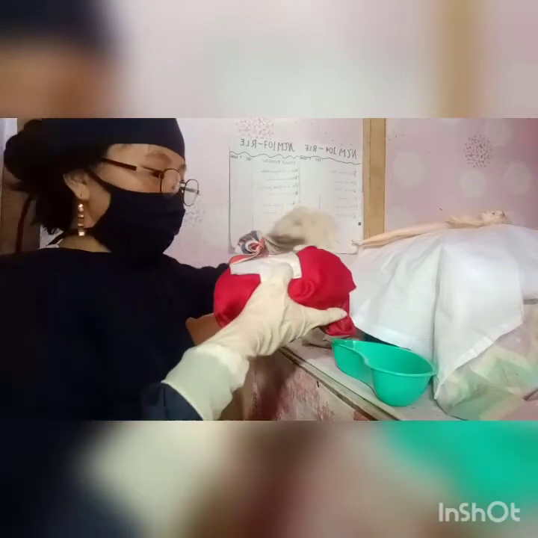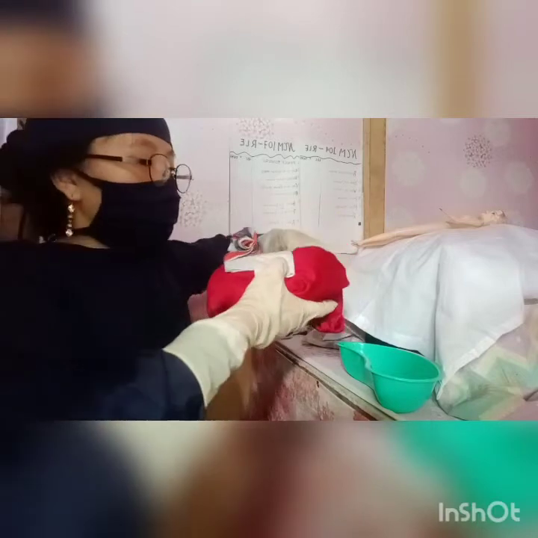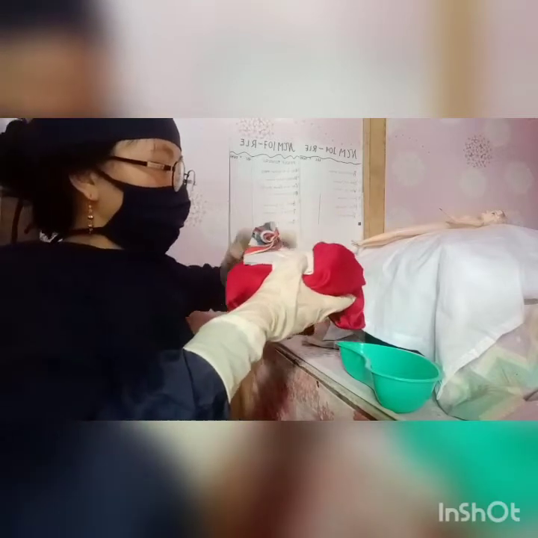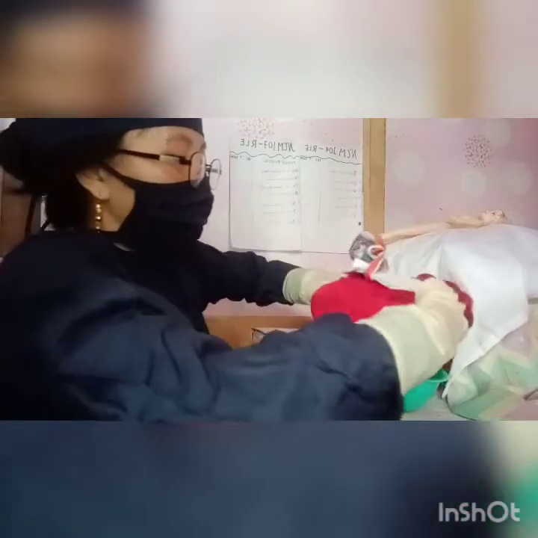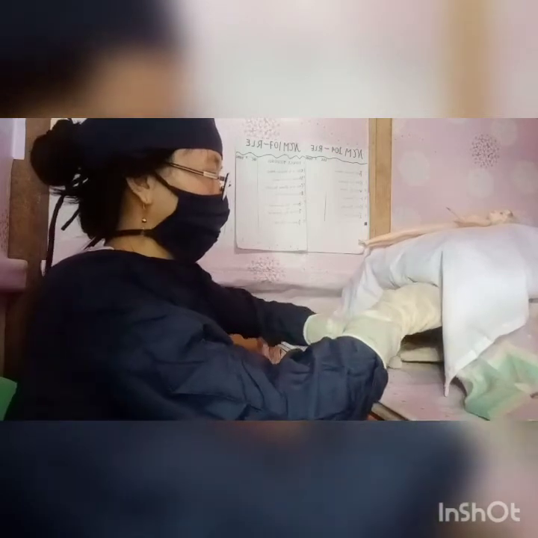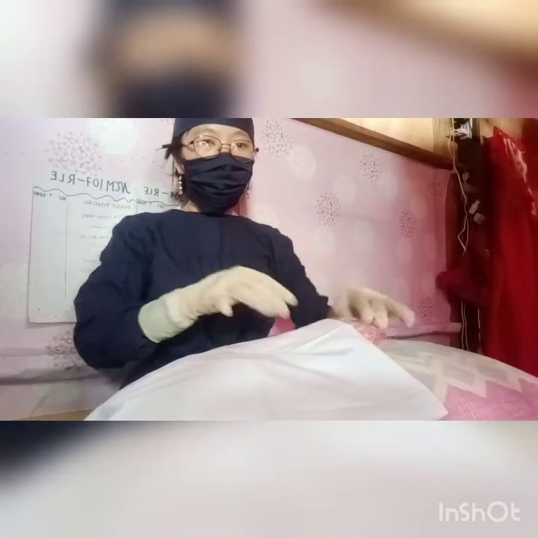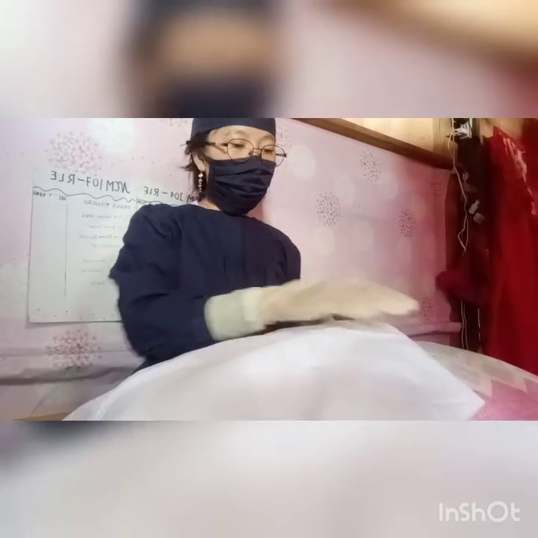Inspect the placenta for completeness of cotyledons and for abnormalities. If the placenta is complete, remove the clamp attached to the cord and place the placenta in a container. Then inspect the vagina and perineum. So place the baby in prone position over the mother's abdomen. Then rub the back lightly to stimulate crying, and then immediately rub the infant dry.